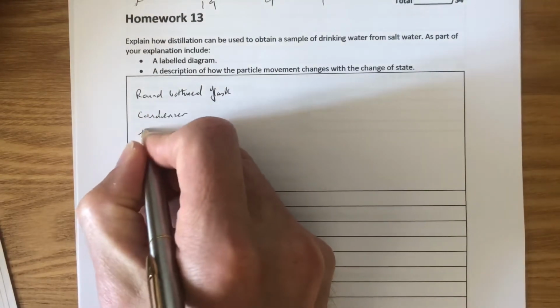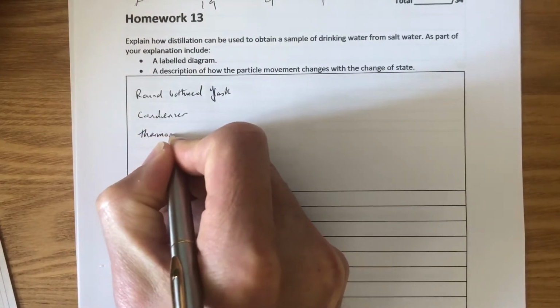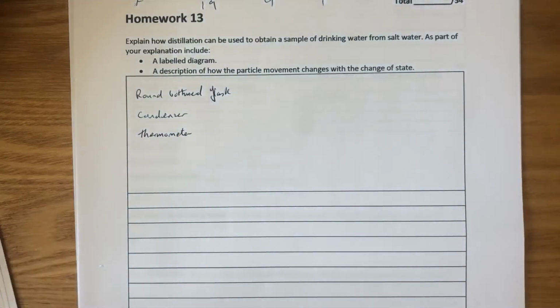You will also need to label a thermometer. The thermometer is important because it tells us the identity, because every substance has a unique boiling point. It tells us the identity of what is boiling off.